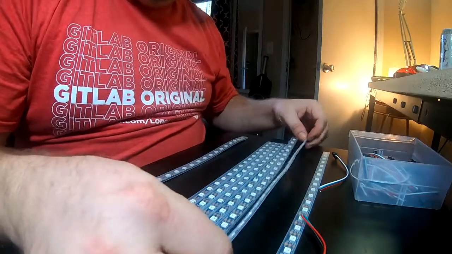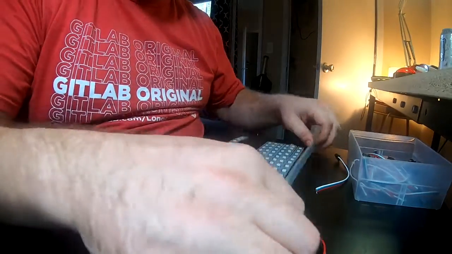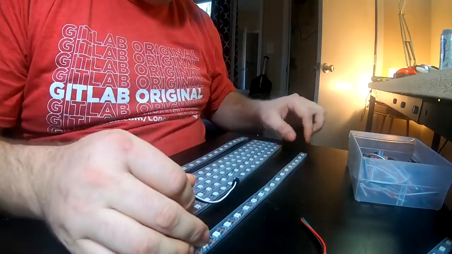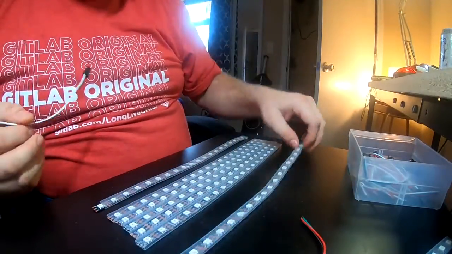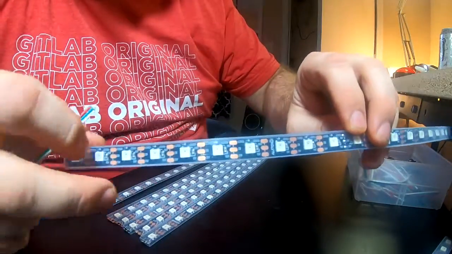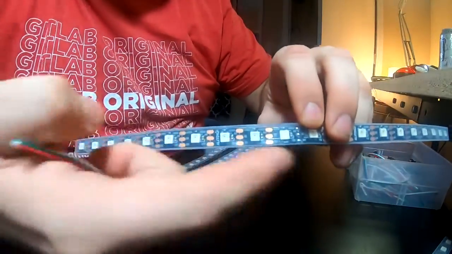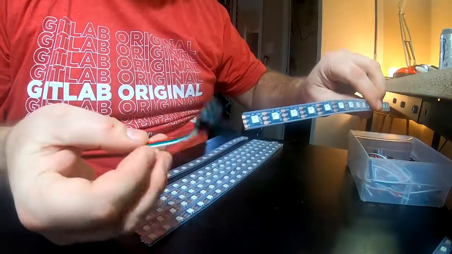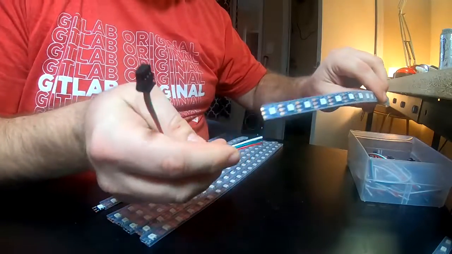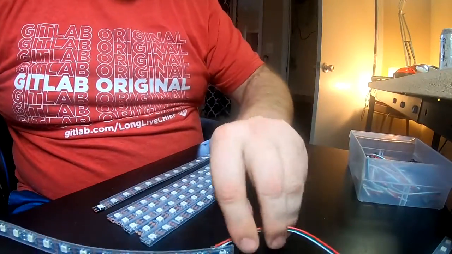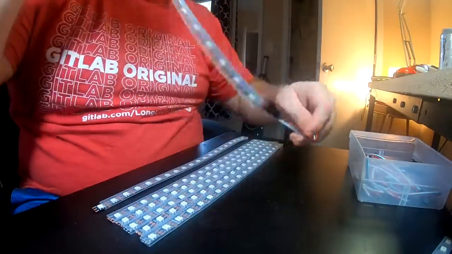I'm going to arrange these in what's called a zigzag pattern. First, every one of these is directional. I don't know if you can see, there's an arrow at the top where it says ground. The data just goes this way, ground goes this way. So on every single one of these I'm going to do a male connector on the inside and a female connector on the out end. And then I will arrange them in what's called zigzag.